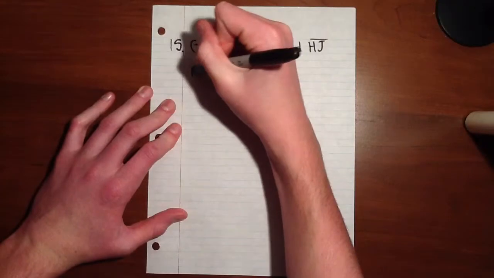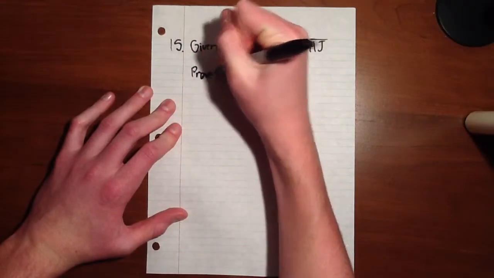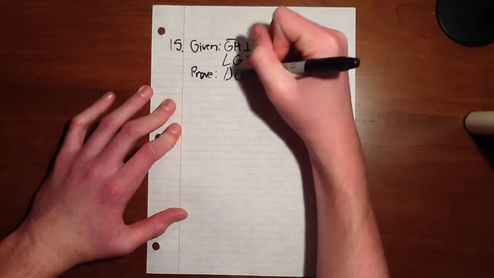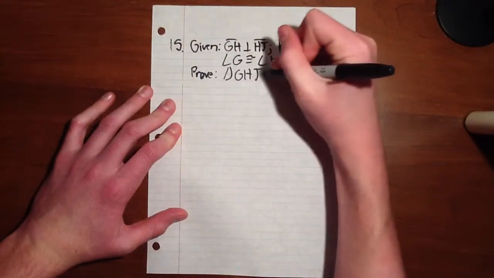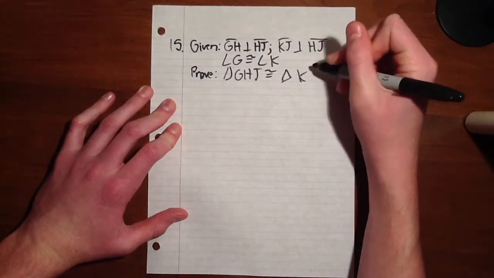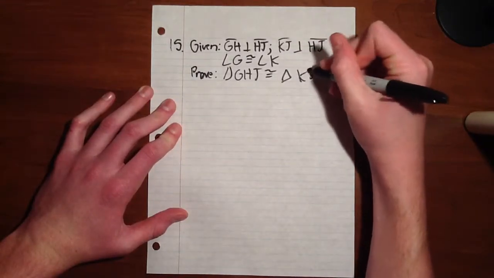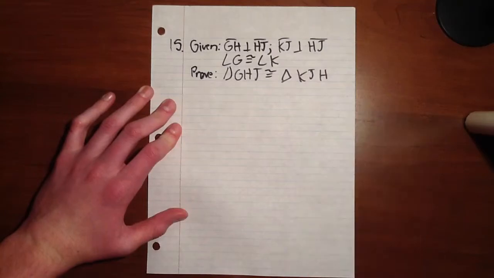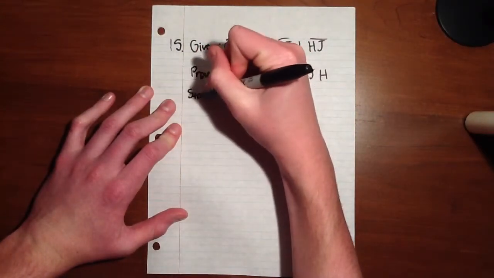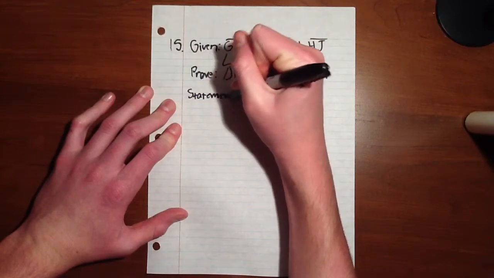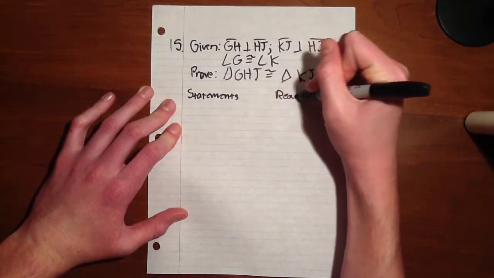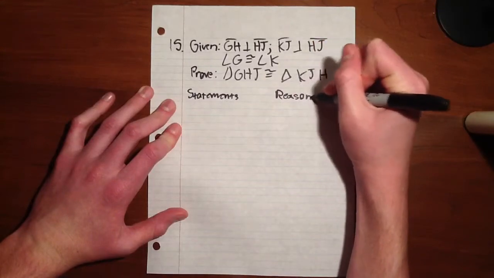Next, you write what to prove, which is triangle GHJ is congruent to triangle KJH. Now for the two-column proof. You write the statements on the left and the reasons on the right.